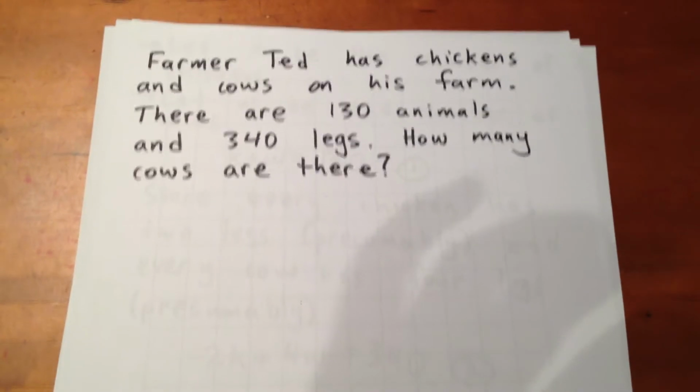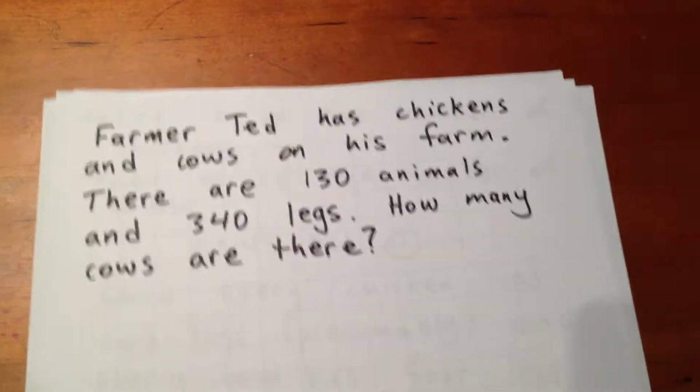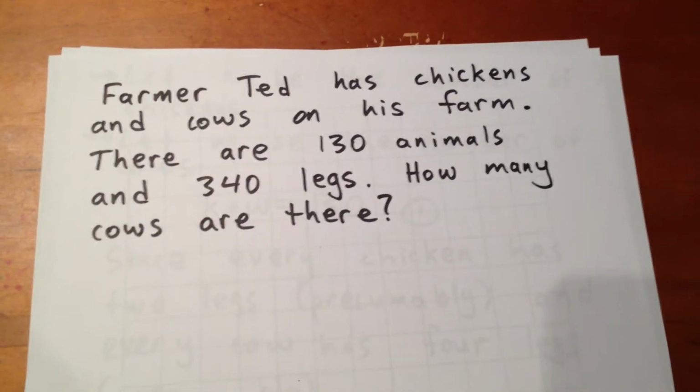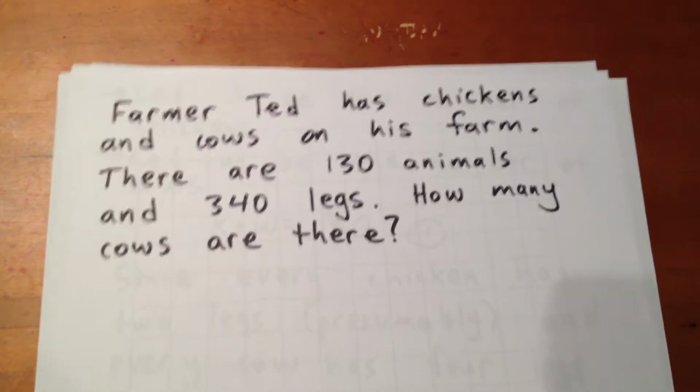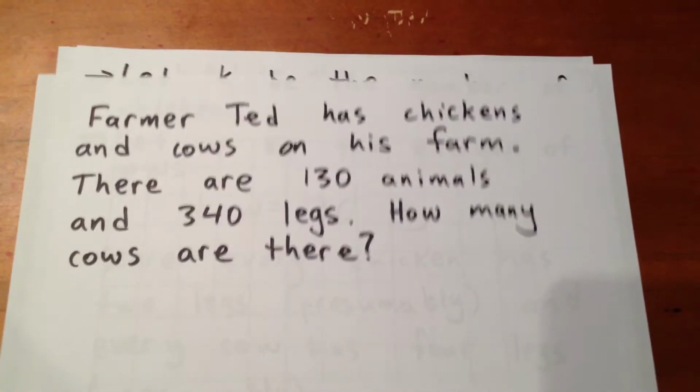Farmer Ted has chickens and cows on his farm. There are 130 animals altogether and 340 legs. We want to know how many cows there are. Well, that's a pretty good question for a linear system of equations.